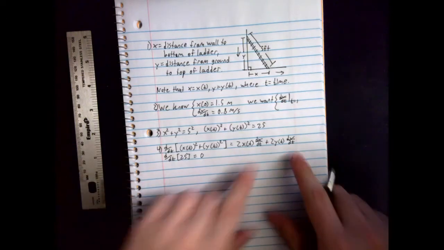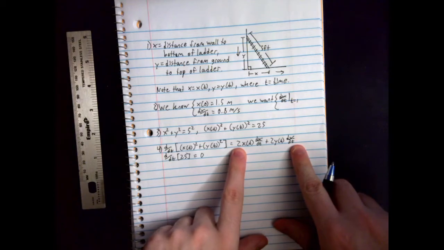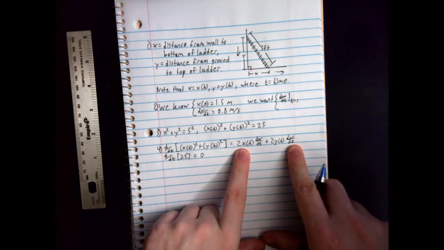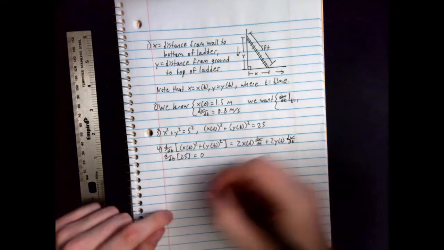Notice I've almost got dy/dt by itself. The derivative of the left-hand side is equal to the derivative of the right-hand side. So all of this is equal to 0.